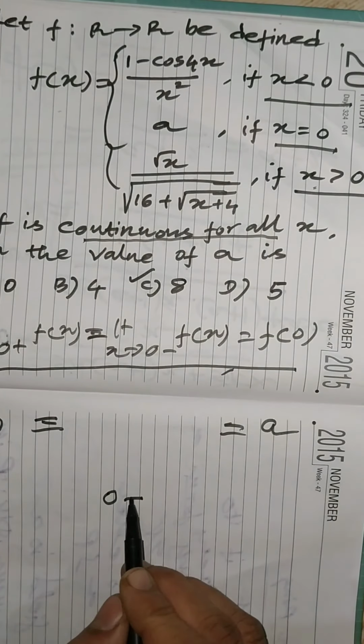Then what about the denominator? x square differentiate, we are getting 2x. Now apply the limit again. Sin 0 is 0 by 0. Again we have to face the indeterminate form. So again we have to apply the L'Hospital rule. So what we are getting, differentiate sin 4x, cos 4x into 4. Already 4 is there, 4 into 4 is 16, divided by 2x differentiate, we are getting simply 2 only.